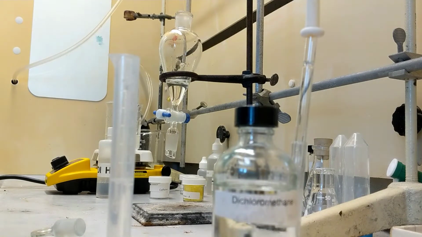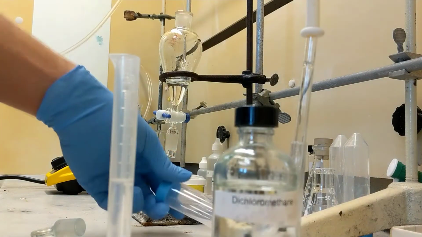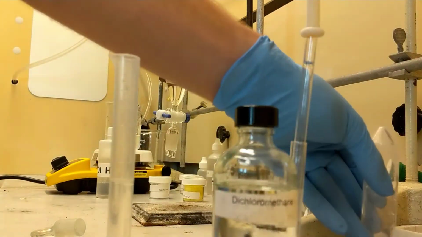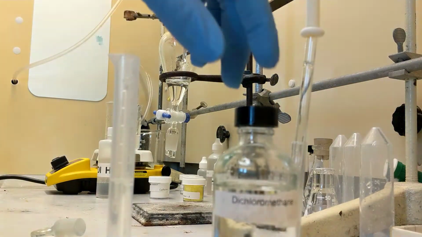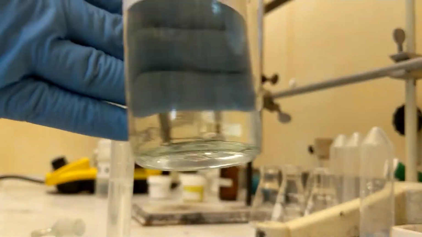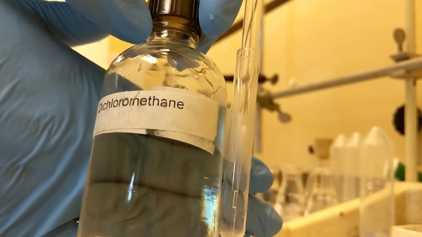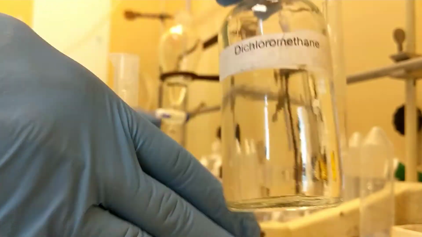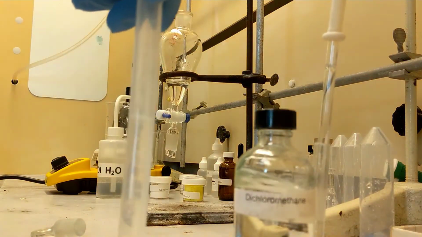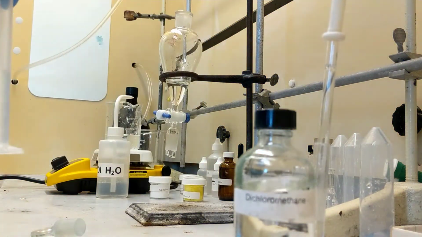Got all of it transferred. Boom. Alright. Now that I've done that, set that aside. Now I'm going to add 5 milliliters of methylene chloride, also known as dichloromethane. 5 milliliters that I've put in this graduated cylinder, I'm going to add into my separatory funnel.